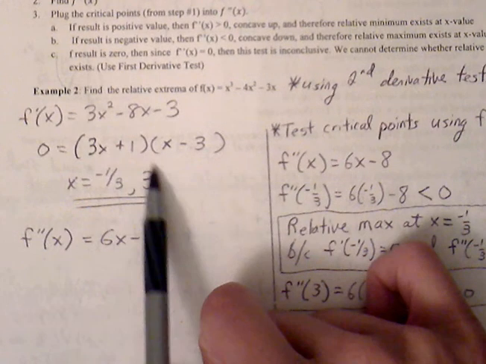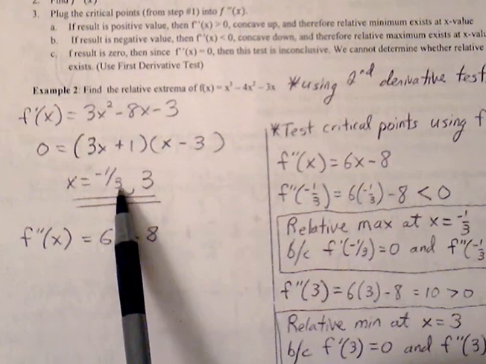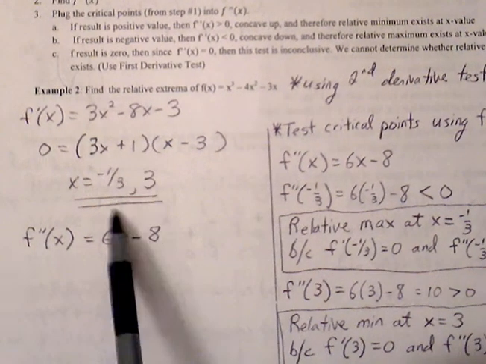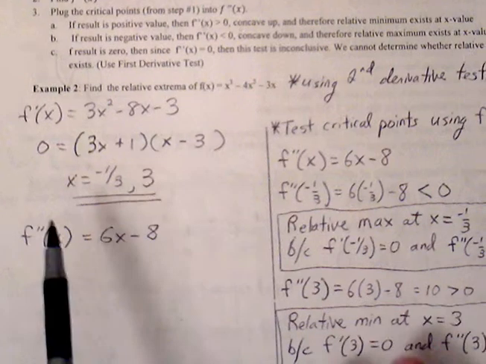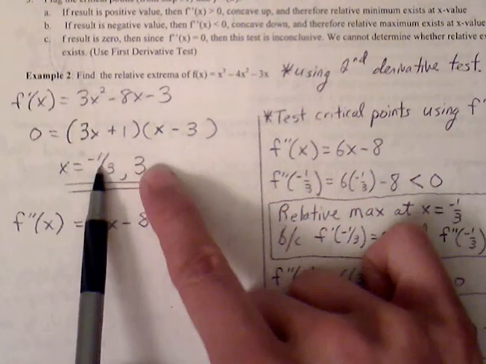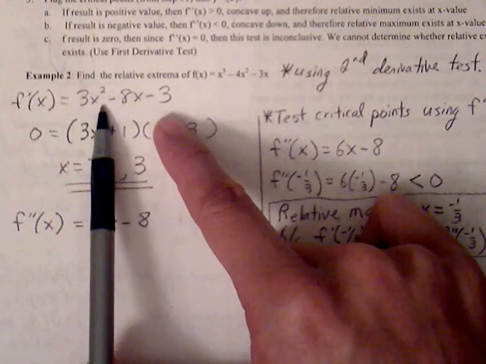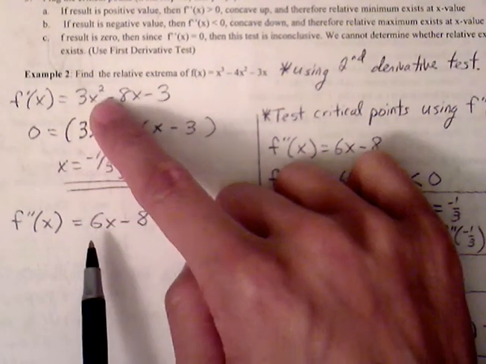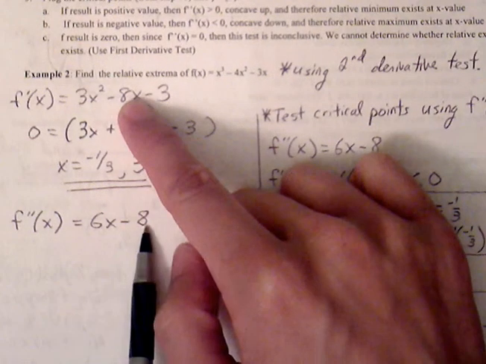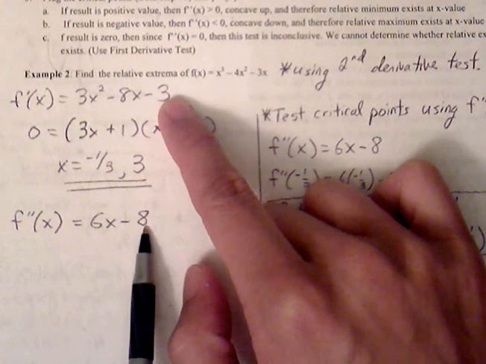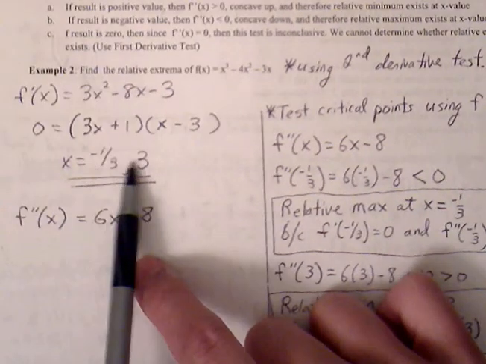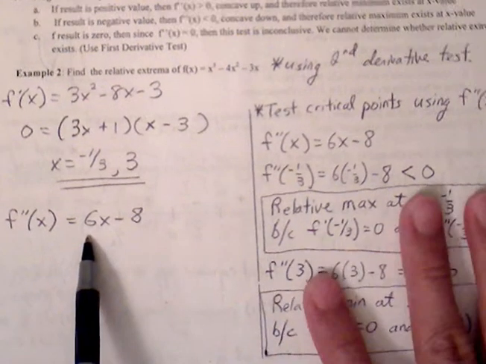These could be hills and valleys of the graph, but rather than using the first derivative test with a sign line, we're going to plug these into the second derivative to use those rules. Before we can plug them in, we need to identify the second derivative. So we go through the power rule once again. 3x squared becomes 6x, negative 8x becomes negative 8, and negative 3 is a constant, so it goes to 0.